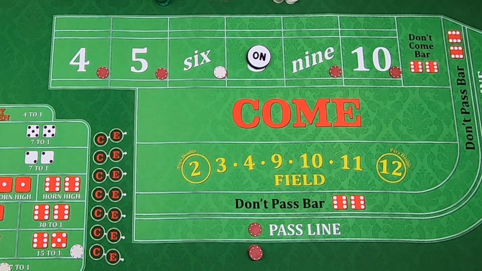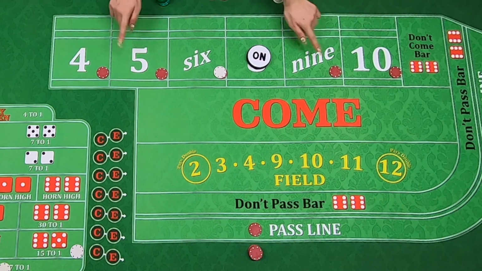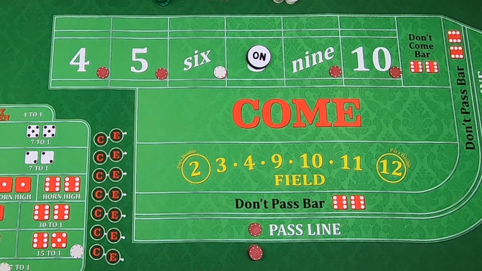Most casinos offer their odds as 3 times, 4 times, 5 times, which means if you had a $5 bet on the pass line, if the point marked by the puck is a 4 or 10, your odds amount can be up to 3 times your pass line bet. So 3 times your $5 is a possible odds bet of up to $15.